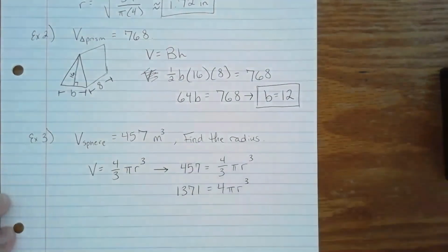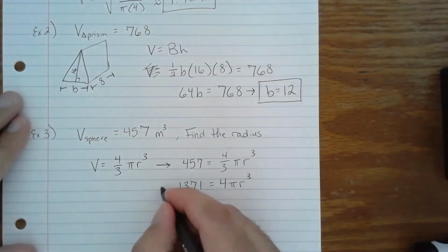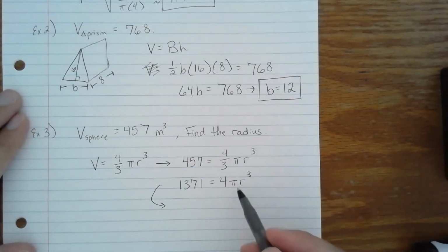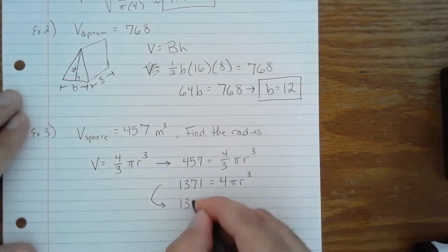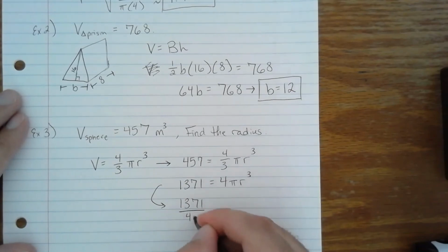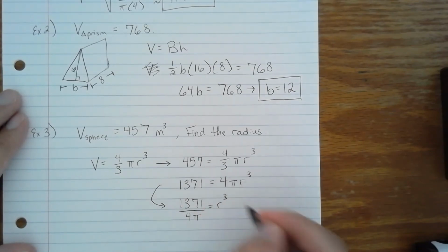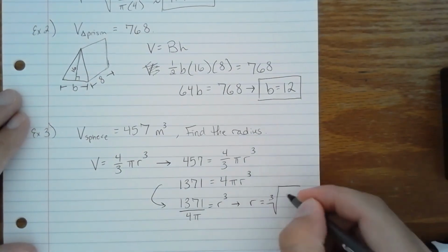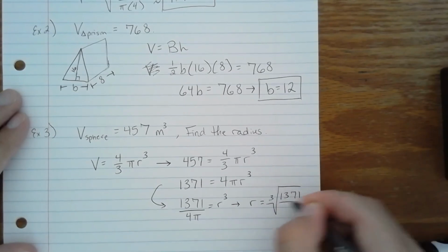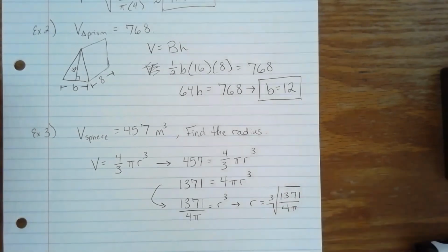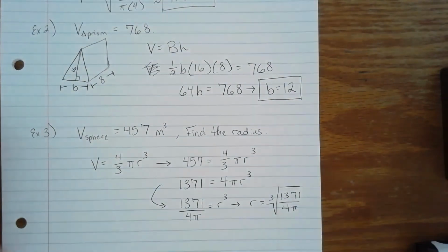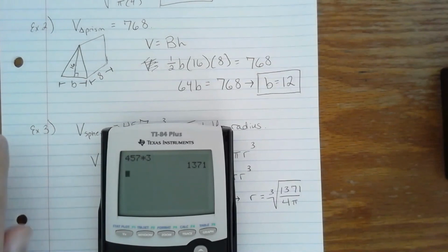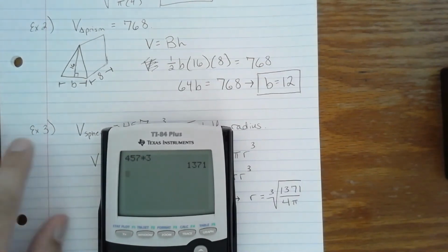And then from there, it's easy enough to do some setup like we did in the previous problem. So I'm going to divide by the two things I'm multiplying by. I want this to be divided by 4 pi. And that's going to give me r cubed. And we said to get r by itself, we should take a cube root of both sides. So we're just going to take a cube root of 1,371 all over 4 pi. And we're going to see that this right here, very nice and neatly, can be plugged into a calculator. It may not be the prettiest number in the world, and that is okay. So let's go ahead and find it.